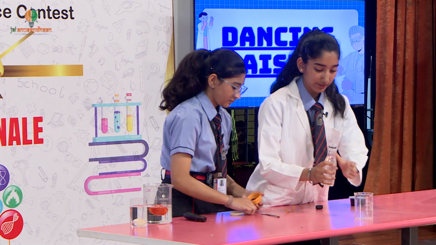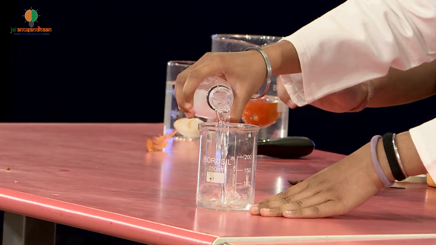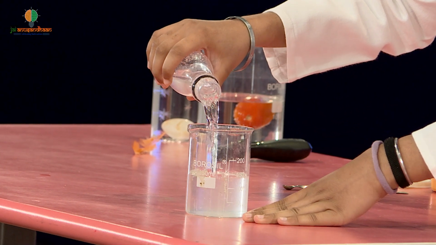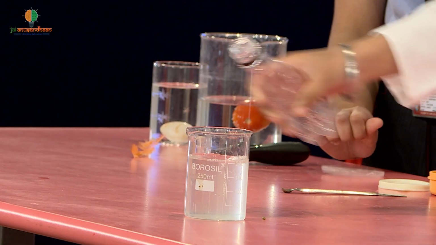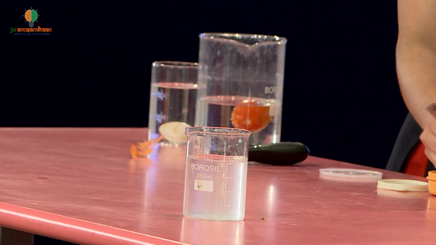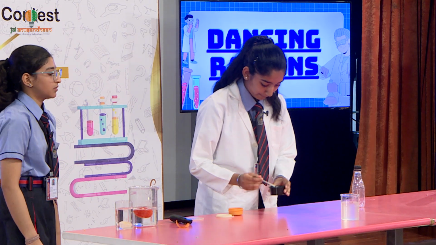First, we'll pour some vinegar into this beaker. Now, we'll add some baking soda into it.